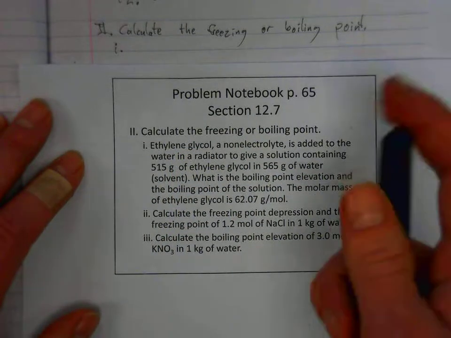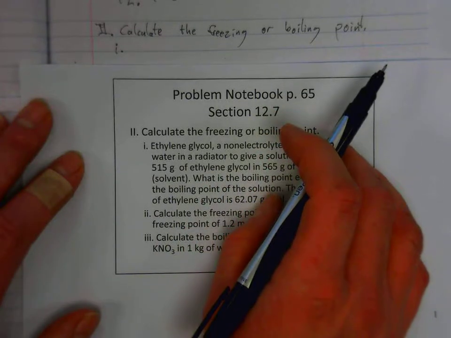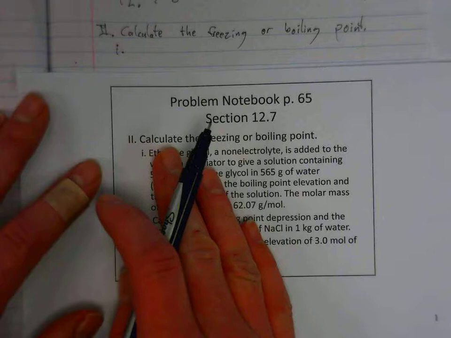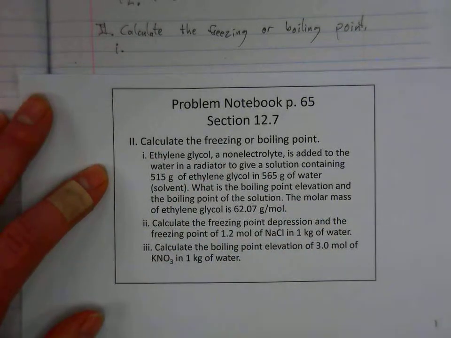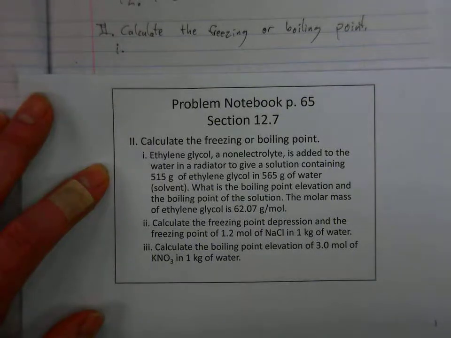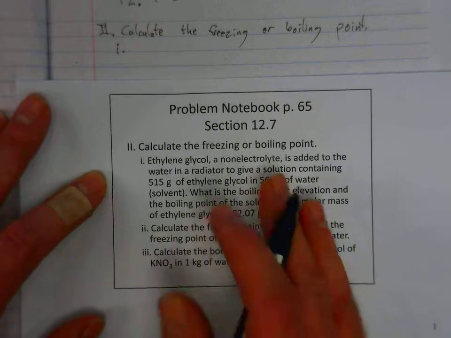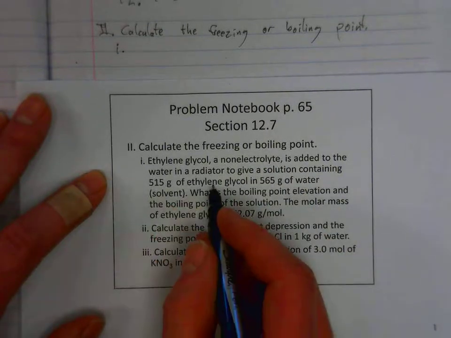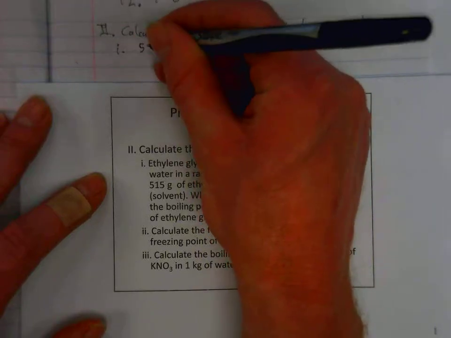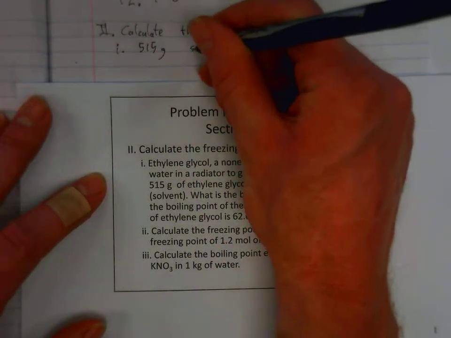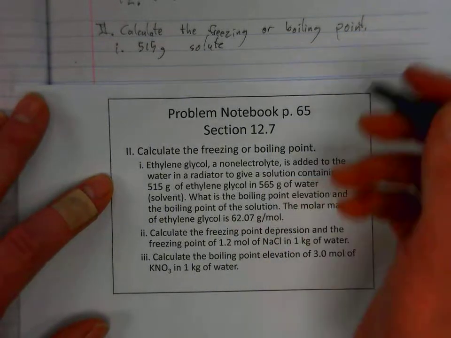So we're going to figure out how much the temperature can be above the boiling point in a radiator given these parameters. First we have the grams of the solute, the ethylene glycol. Let's write that down. We have 515 grams of solute, and that is a non-electrolyte, it said. That's important to note.